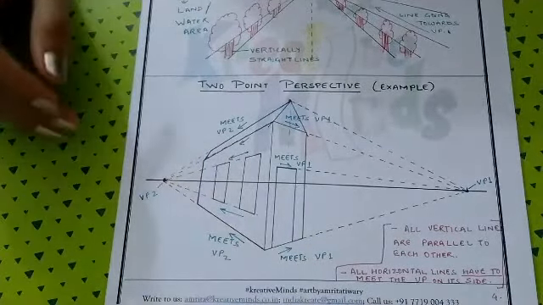As you can see, all the lines are meeting VP3. All my vertical slant lines meet VP3. All horizontal slant lines meet VP1 or VP2 depending on their respective sides. So this is very important for us to understand.